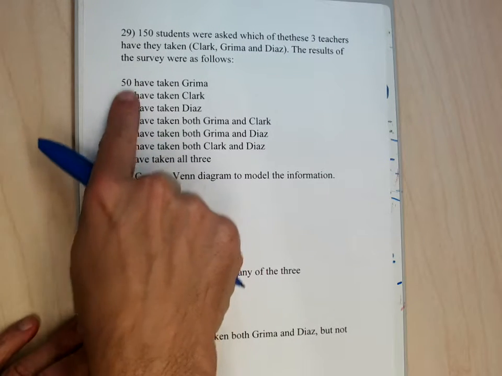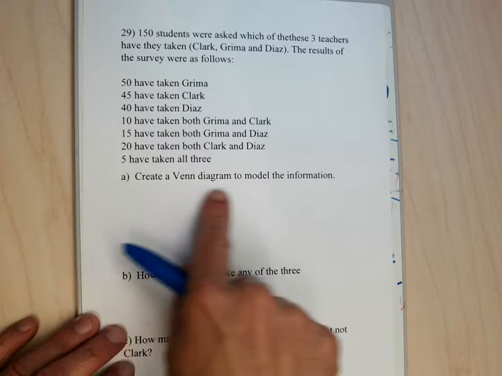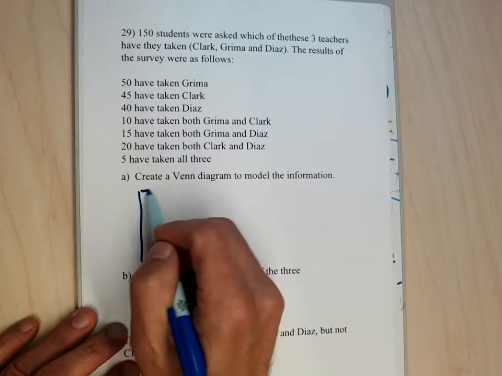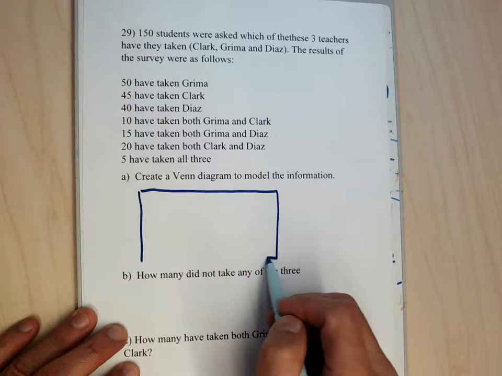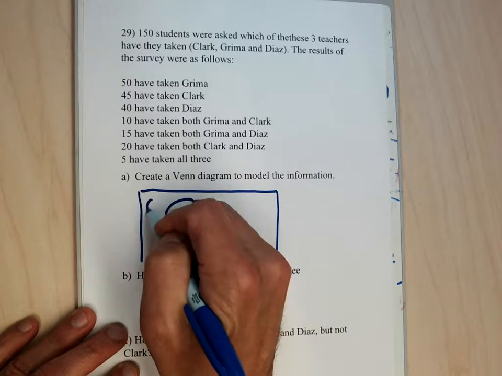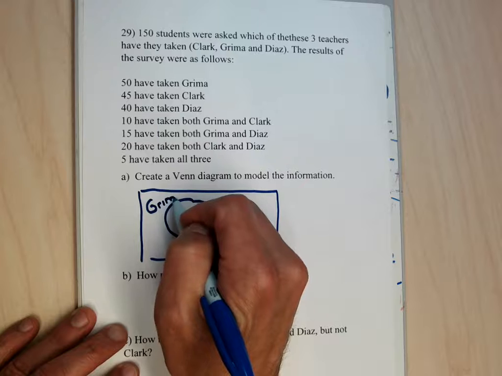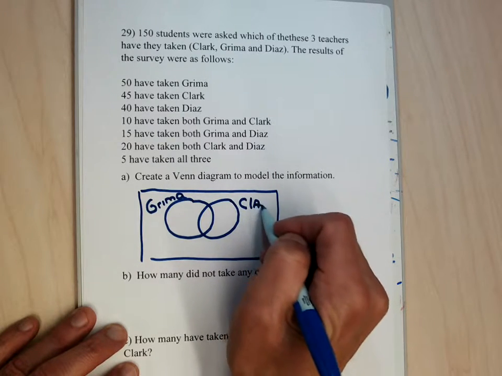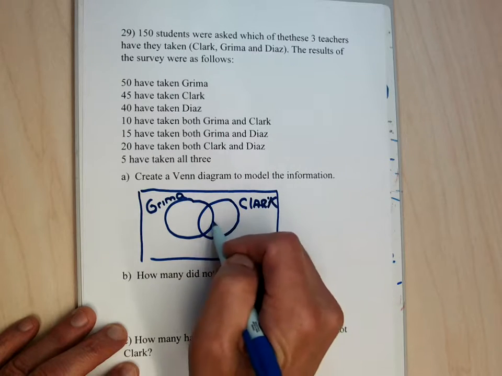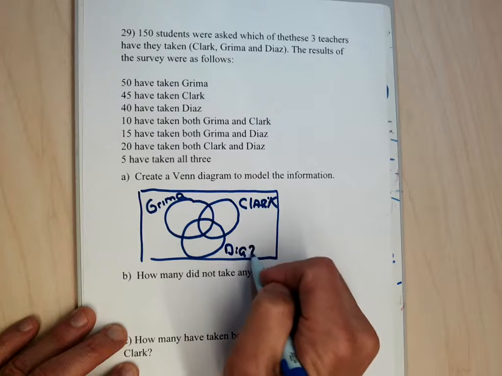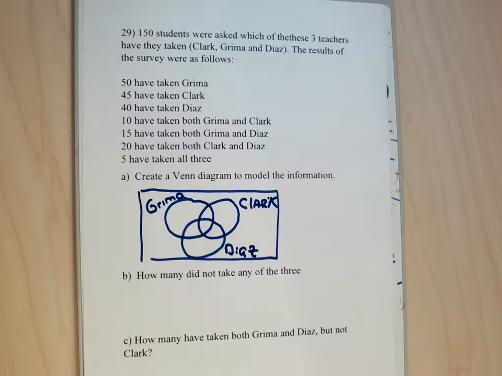And it talks about how many people have taken each, and then create a Venn diagram to model this information. I'm going to need to create a 3-circle Venn diagram to model the situation, because there are 3 teachers mentioned. And I don't know why I have my name first, but it doesn't matter. When you do these circles, it doesn't matter which teacher you put in which circle. So I made a circle for Grimmer, Clark, and our psychology teacher, Dr. Diaz.